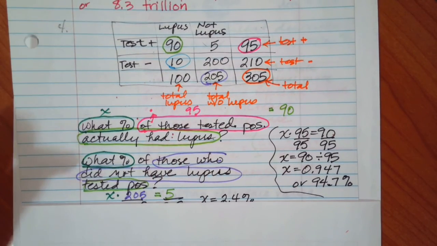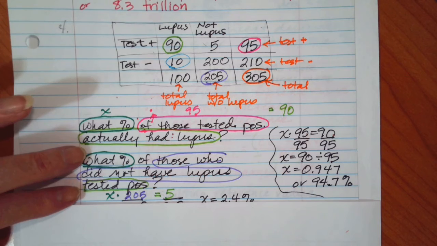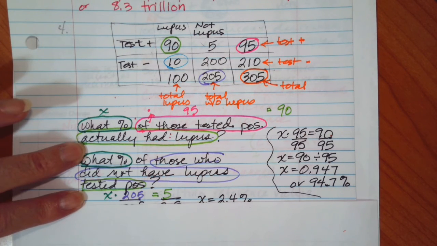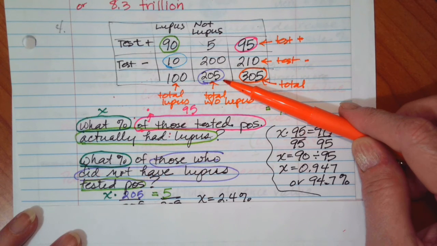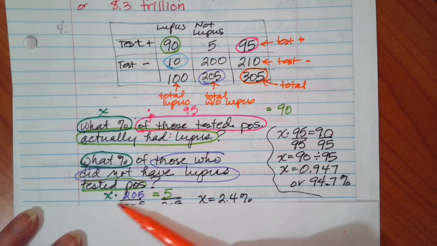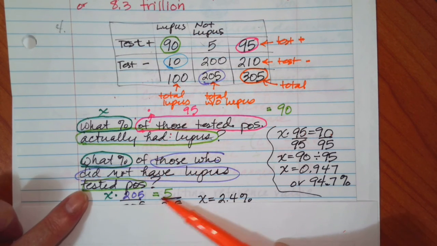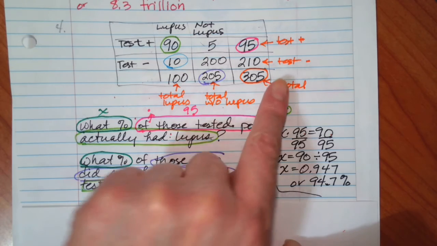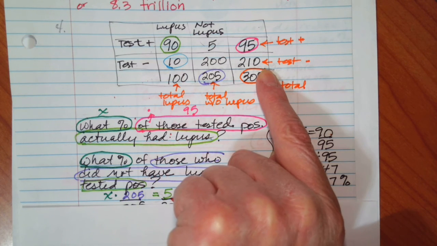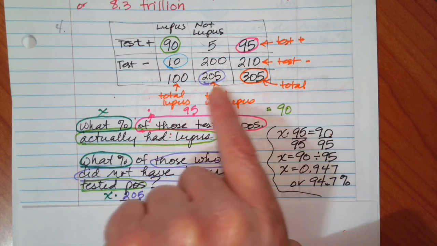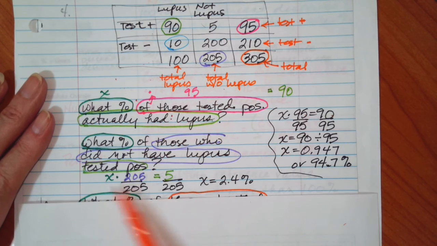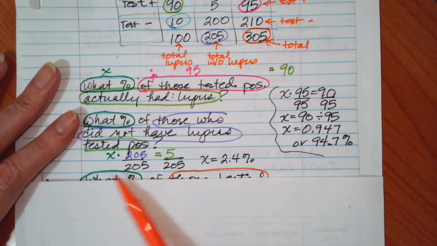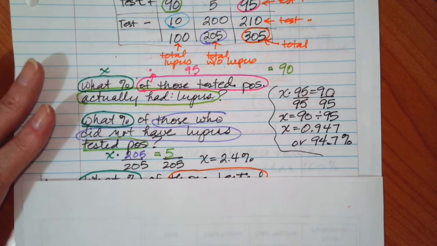Okay, then I said, well, what percent of those who did not have lupus tested positive? So I'm looking for, these two are my reference value. The percent that tested positive, my reference value is those who did not have lupus. So there's 205 for my reference value. So X times my reference value equals the tested positive. So of those who did not have lupus, who tested positive, were 5. Okay, and once again, this is your basic percent equation. X times 205 equals 5, so X turns out to be 2.4.